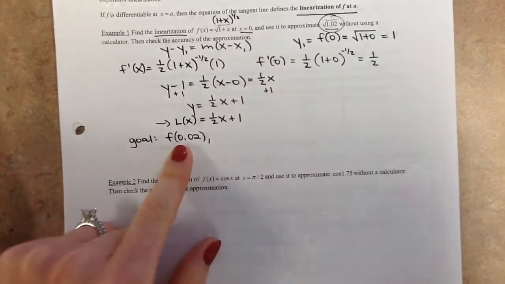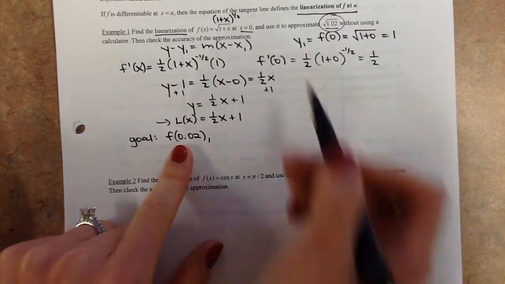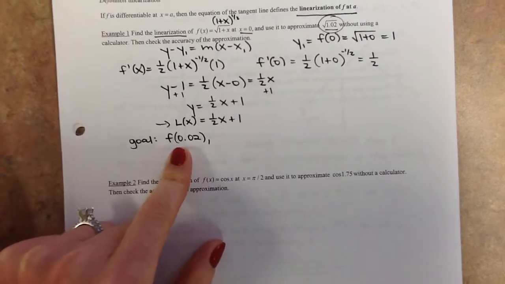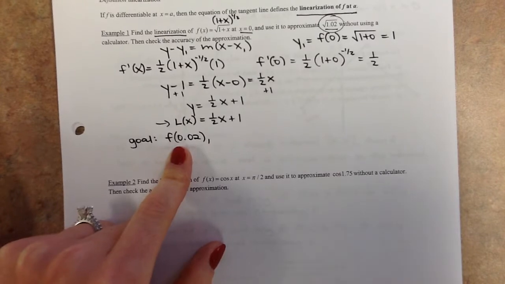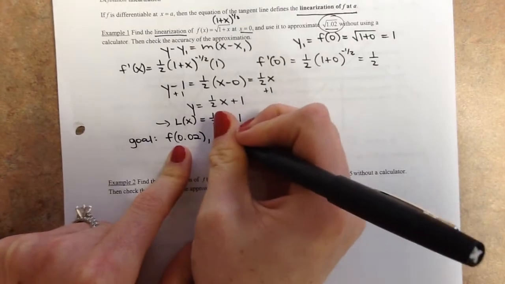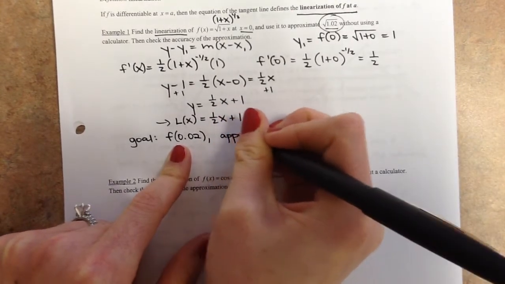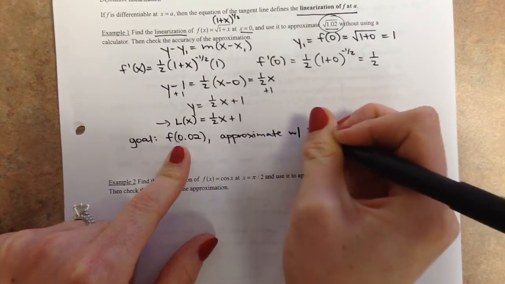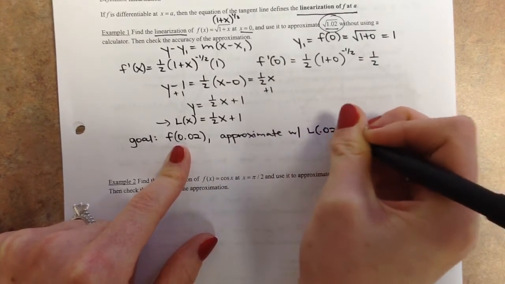What we're going to do, because 0.02, that's pretty darn close to 0, where this tangent line happens. And so we just showed by looking at that graph that if we're pretty darn close to that point of tangency, anything we approximate is going to be really close to what the actual curve is. So we are going to approximate this with the linearization at 0.02.